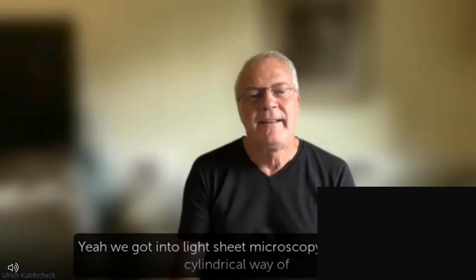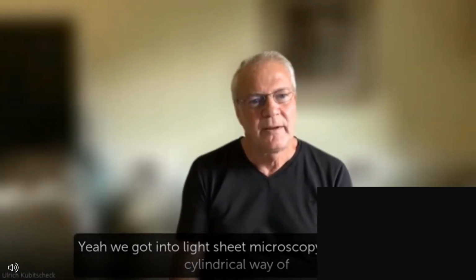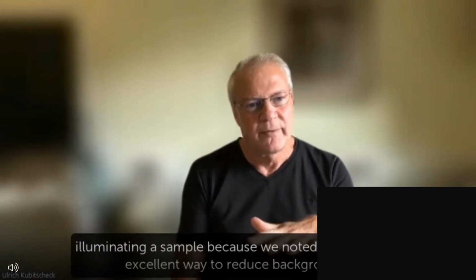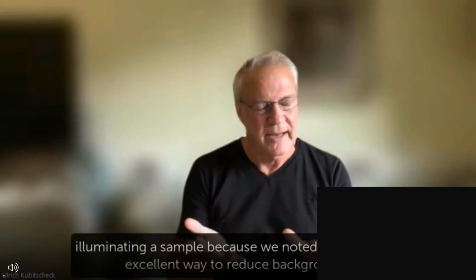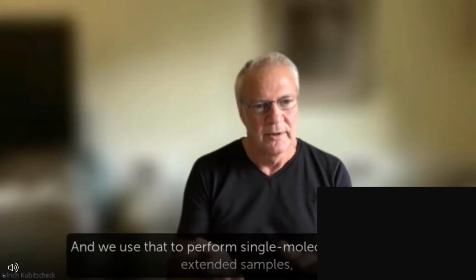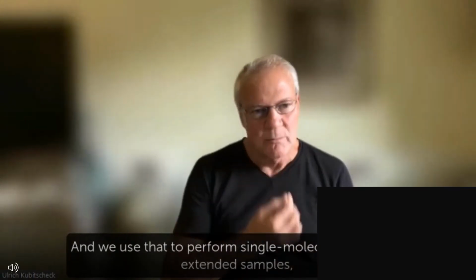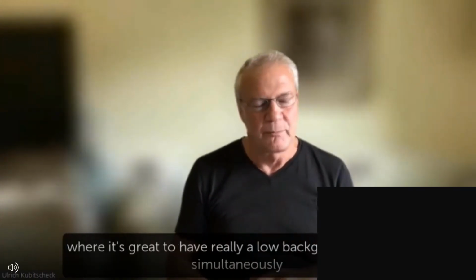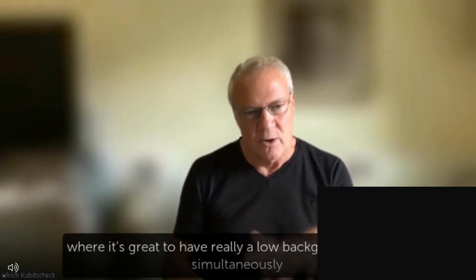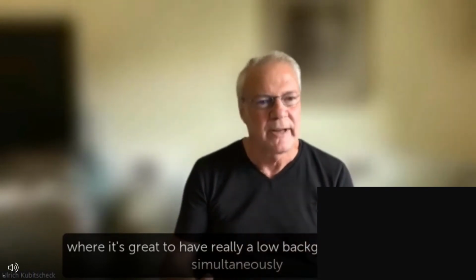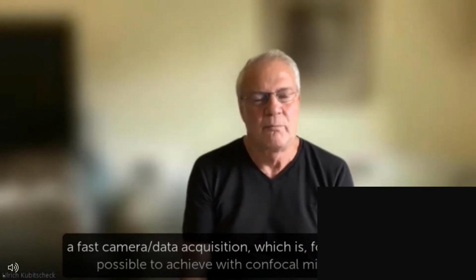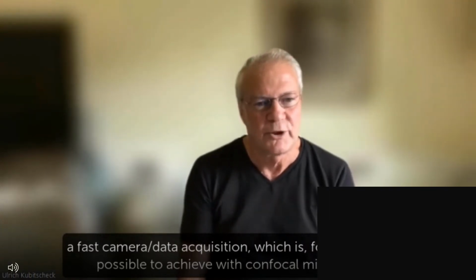Yeah, we got into light sheet microscopy by using the cylindrical way of illuminating a sample because we noted it's simply an excellent way to reduce background. And we used that to perform single molecule imaging in extended samples, where it's great to have really a low background, but also simultaneously a fast camera data acquisition, which is, for example, not possible to achieve with confocal microscopy.